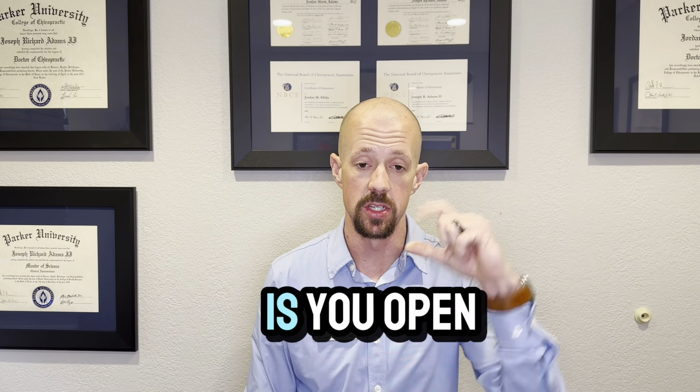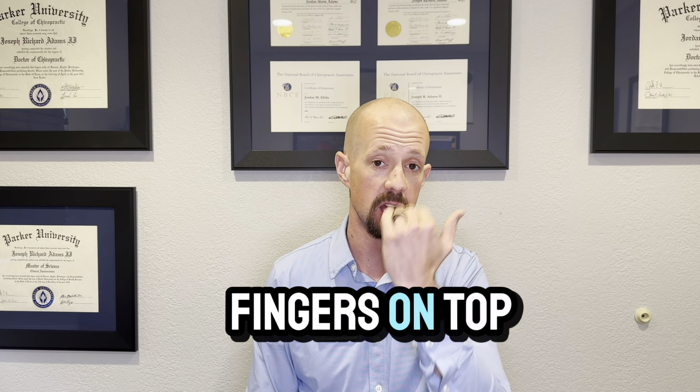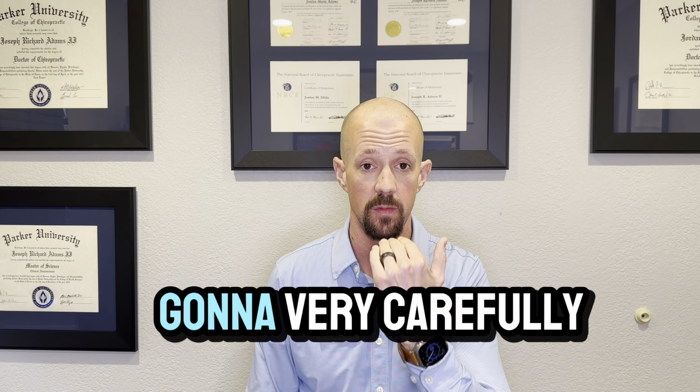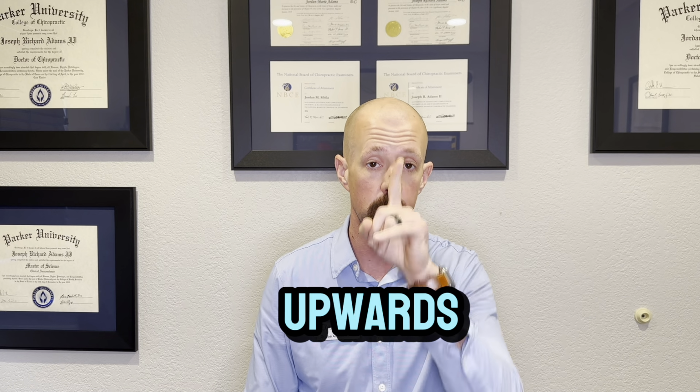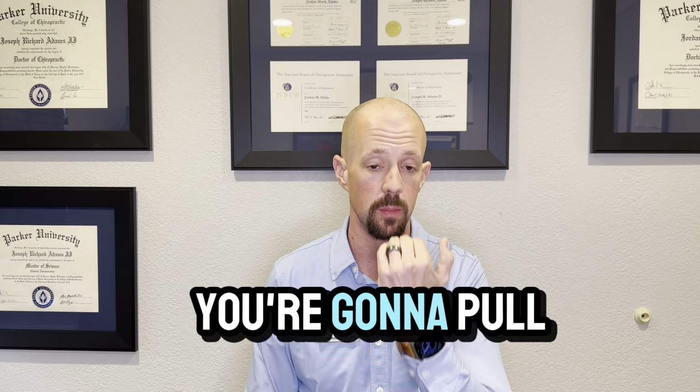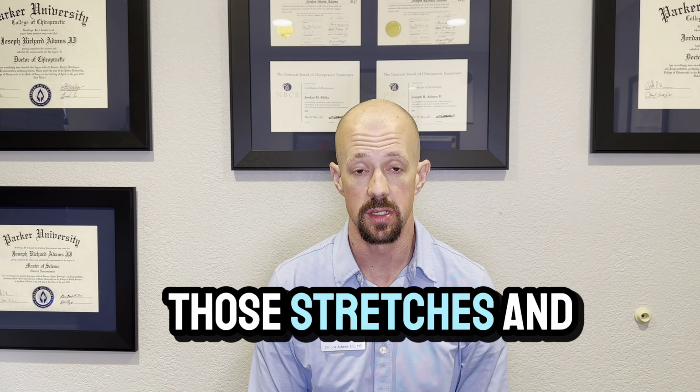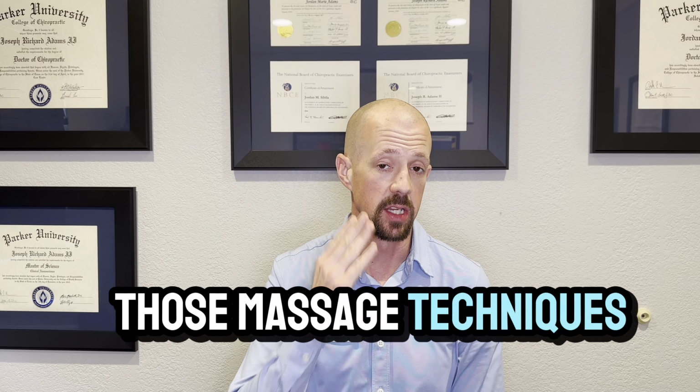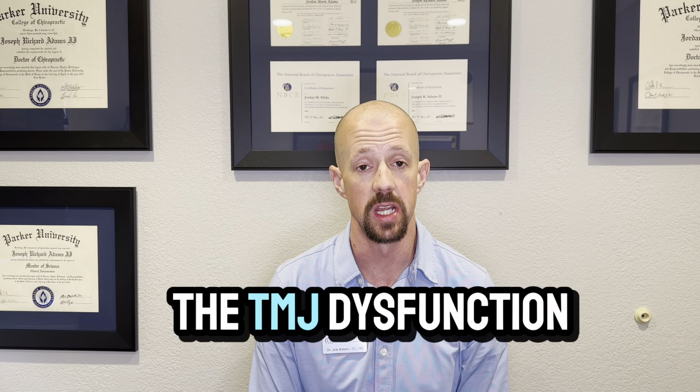And the other one I like is you open really wide, you put your fingers right on top of your teeth, and then you're going to very carefully put some pressure upwards, and then when you relax it, you're going to pull down to stretch a little bit more. And so with those stretches and those massage techniques, you should be able to improve the TMJ dysfunction that you have.